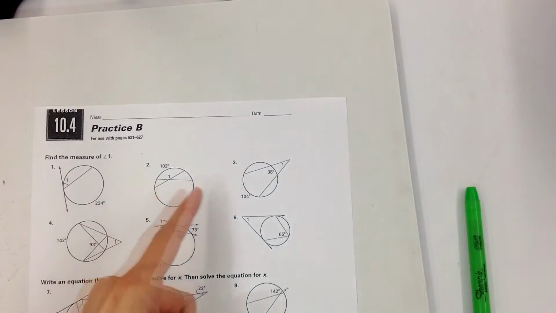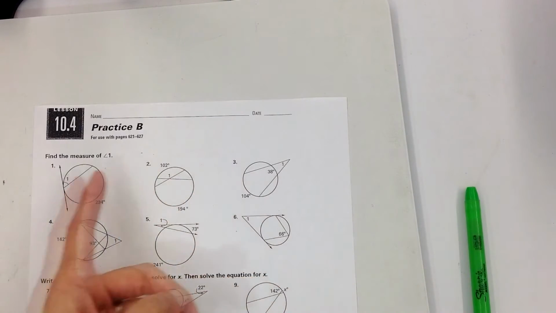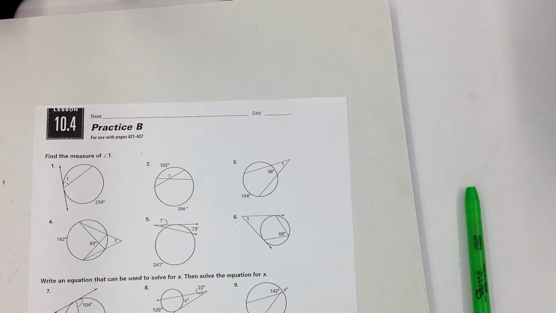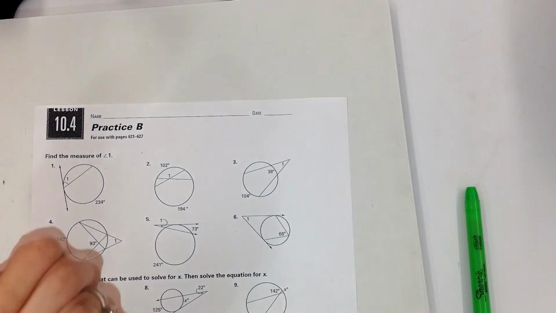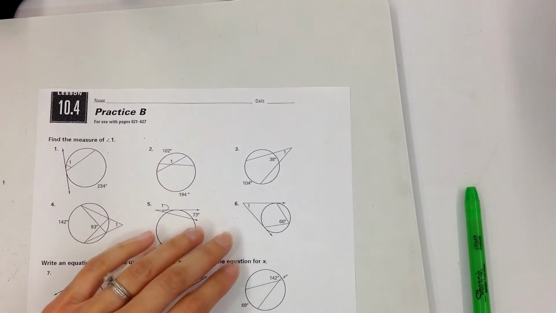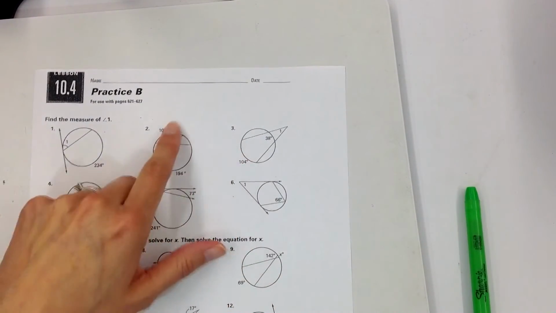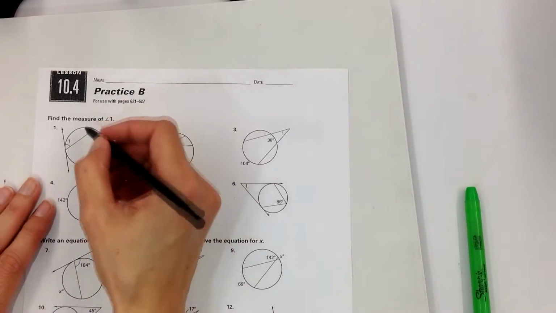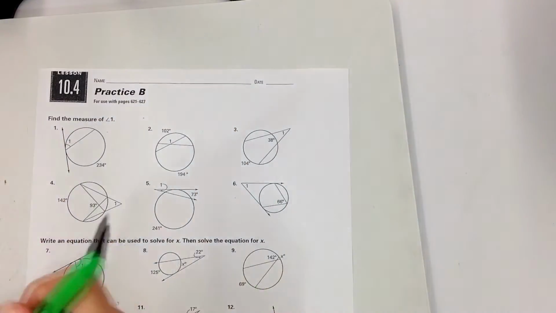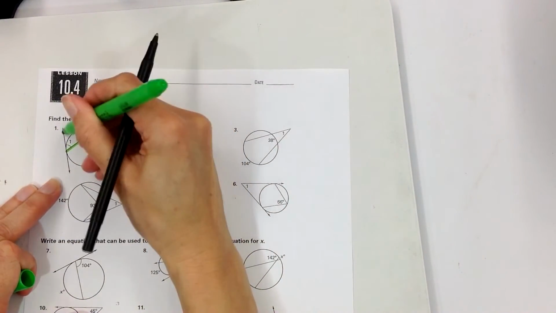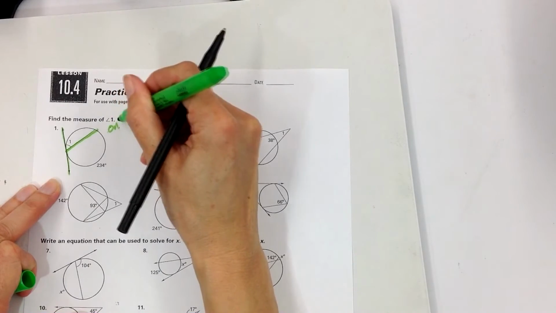So we actually have three kind of different but similar situations here, yeah? So before I get to that one, these situations, these lines, this one intersects on the circle, okay? So this one represents on the circle.